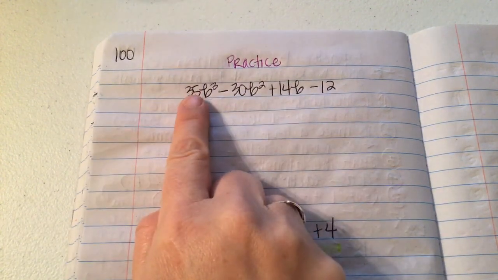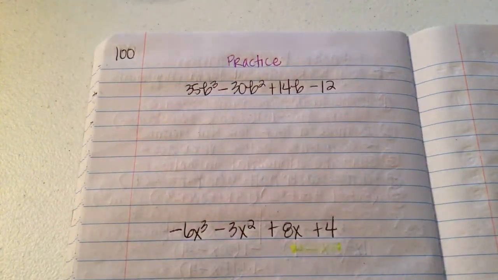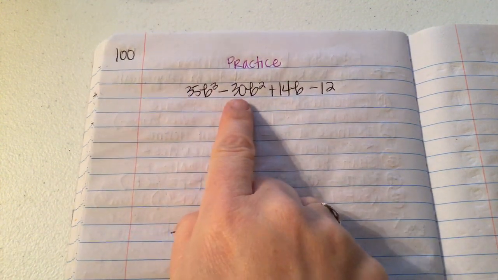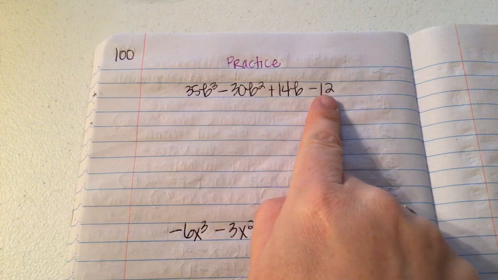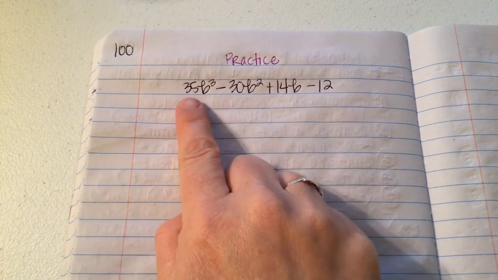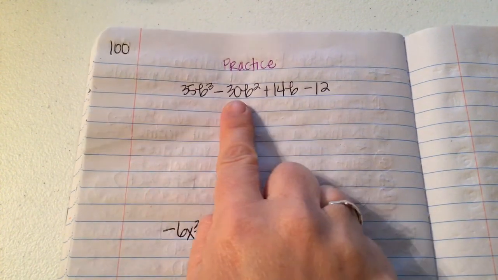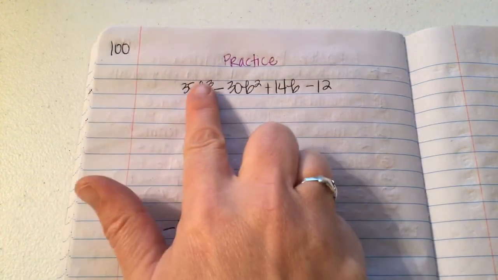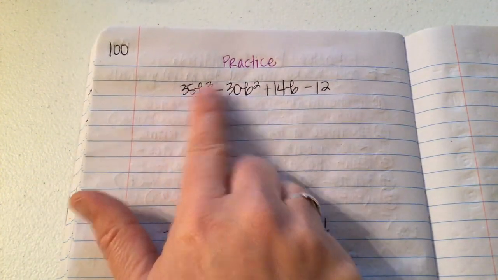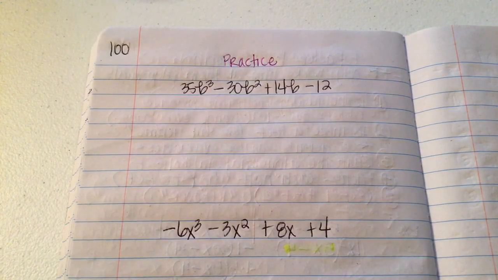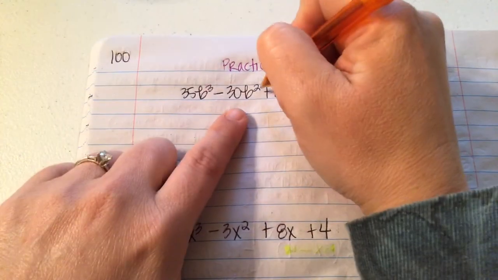First question, is the leading coefficient negative? Nope, so I skipped that step. Is there a greatest common factor? So let's see, 35, 30, 14, and 12. Let's see, 35 is 5 and 7, cannot be divided by 5 and 7, so I'm stopped, right? I just check, and the moment that those 2 factors don't work in the next one, they're off the table. So no, there's not a greatest common factor. So now I'm going to split it in half.